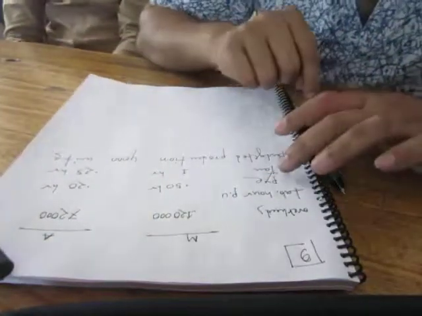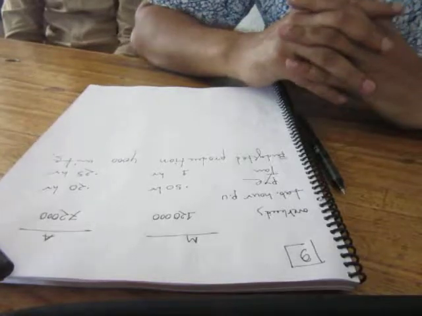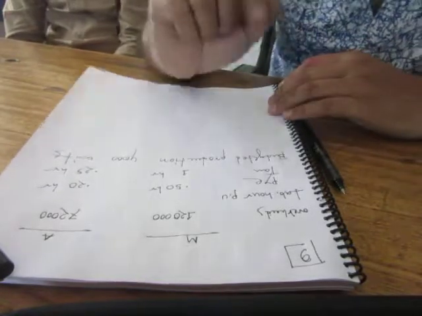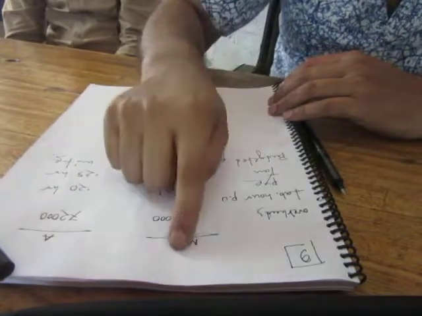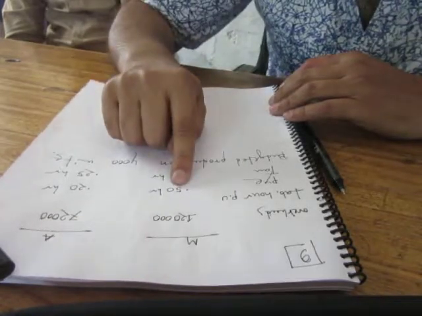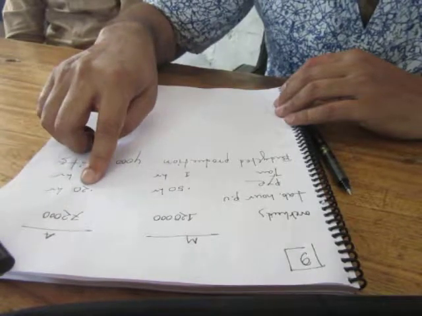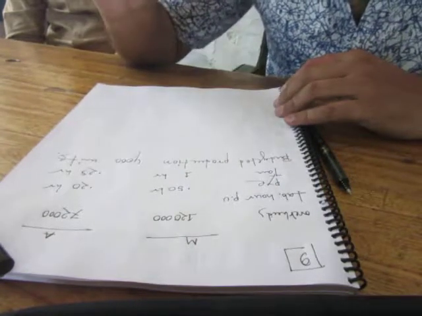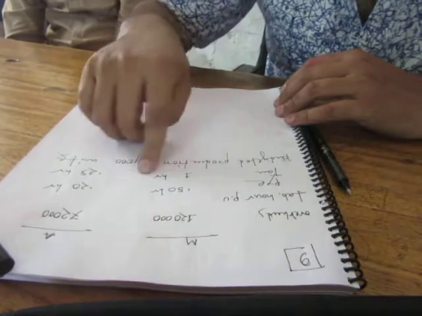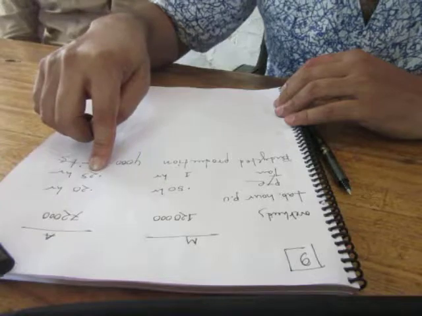This organization is producing two different kinds of product. One is pi, another is 10. To produce each unit of pi, the machining department requires 0.5 hours and the assembly department requires 0.2 hours. To produce each unit of 10, this department requires 1 hour and this department requires 0.25 hour.